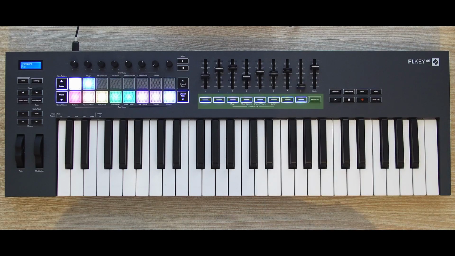The buttons under the faders also have a custom mode that can send out custom MIDI messages from FLkey.